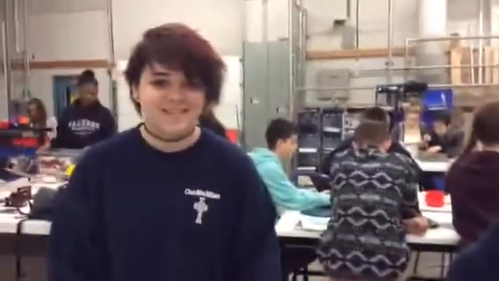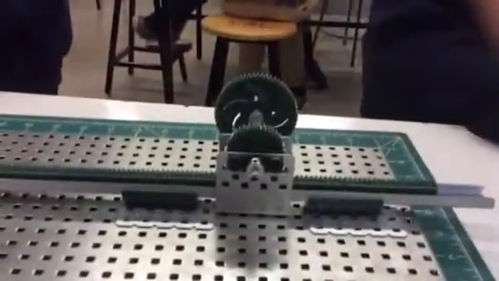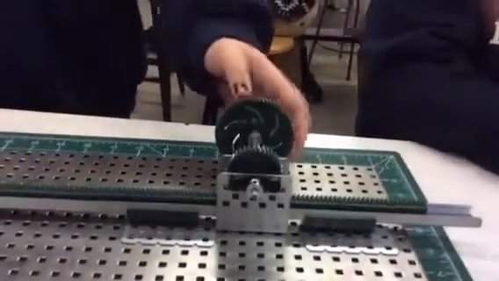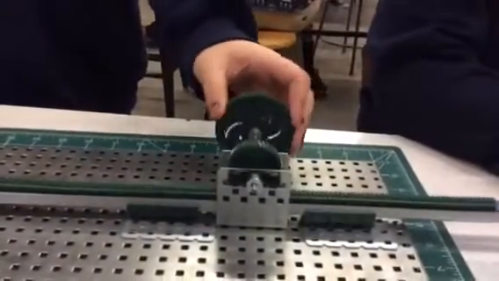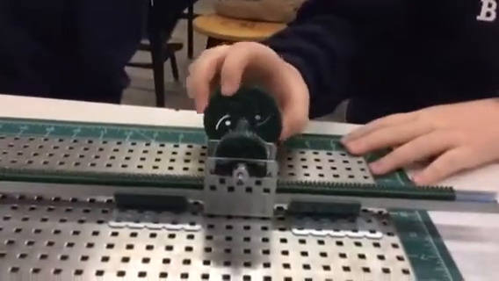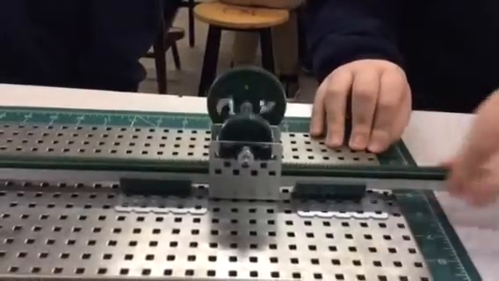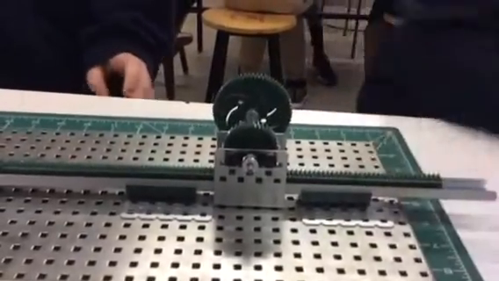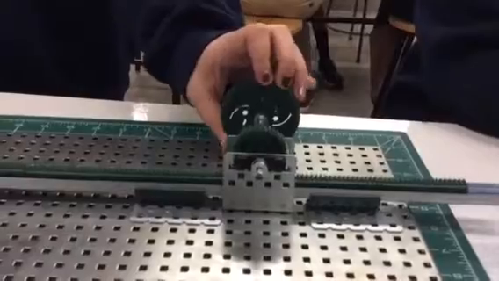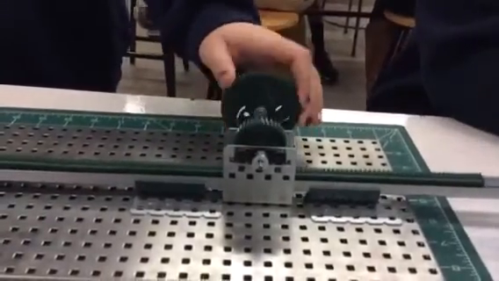I'm Eden. I'm Cassie. And this is our mechanism. It's called the rack and pinion. The way it's powered is by rotational movement, or the moving of the lead gear. The output motion is linear because when you move the input gear, this goes in a straight line in either direction. And the direction of travel is reversible because it moves back and forth, left or right, depending on which way you turn the lead gear.